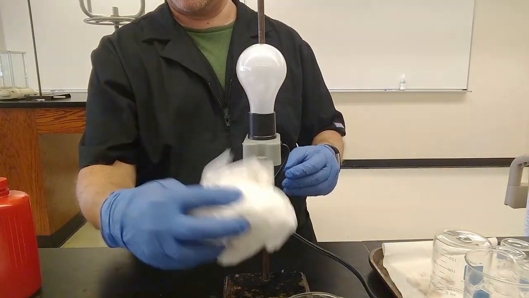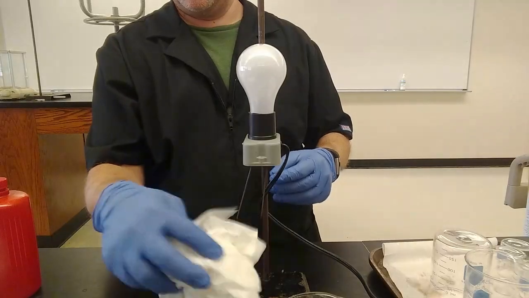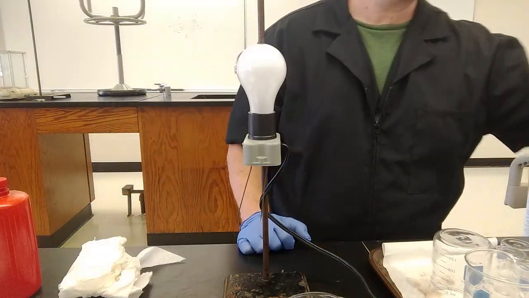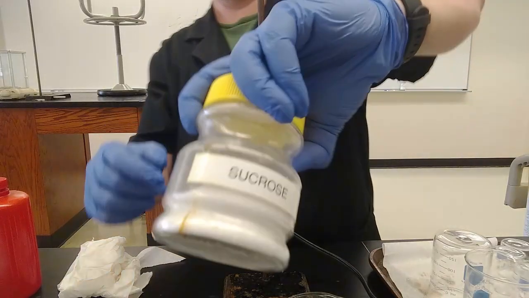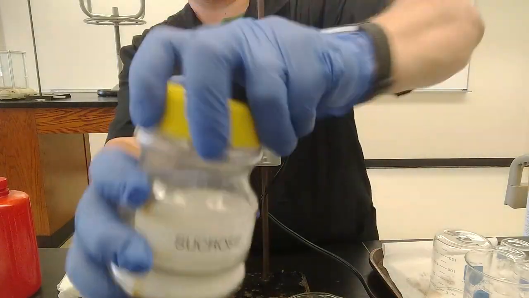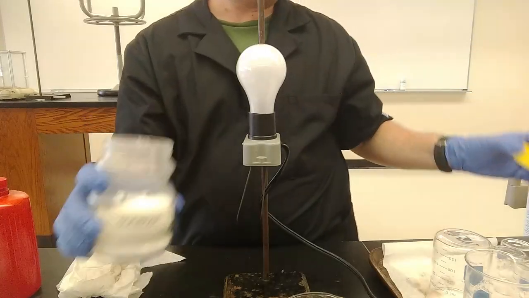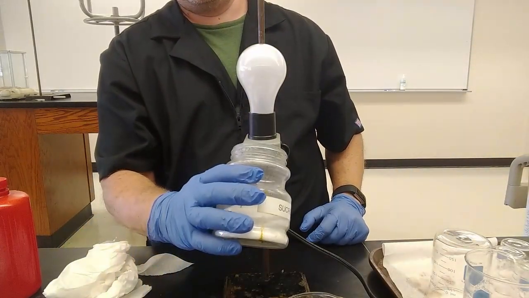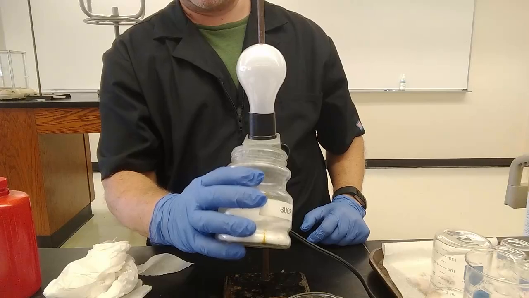Sugar is next. Sucrose, C12H22O11. Sugar, sugar. Let's test it in our thing. Nothing, because it's a solid.